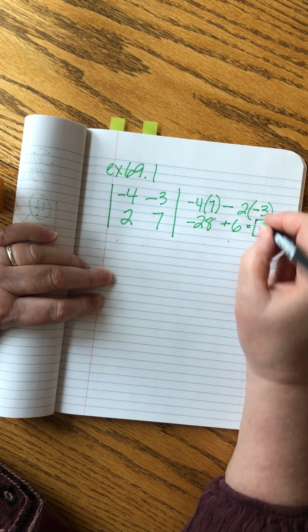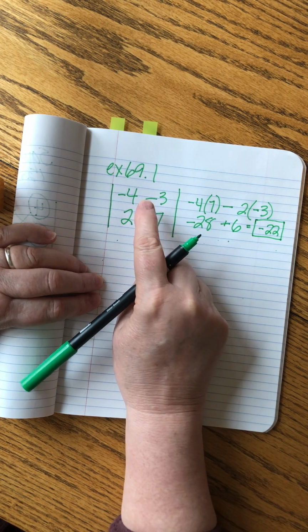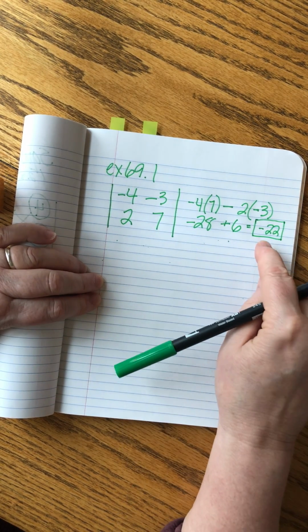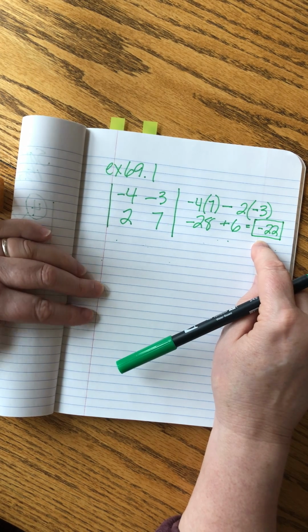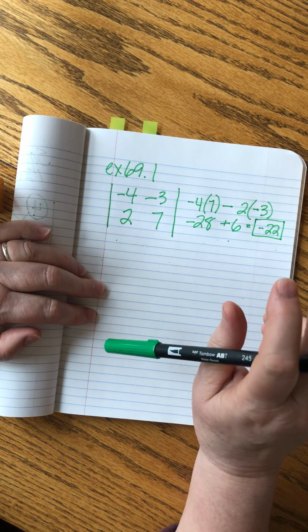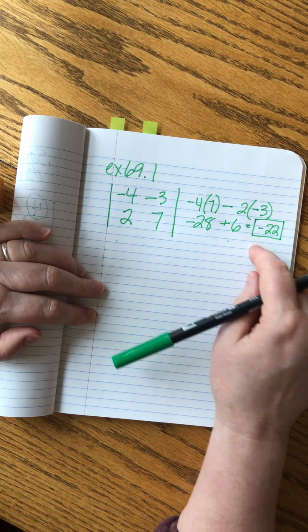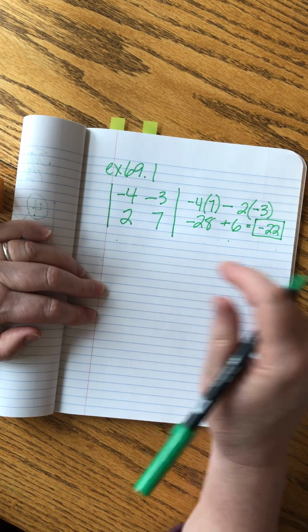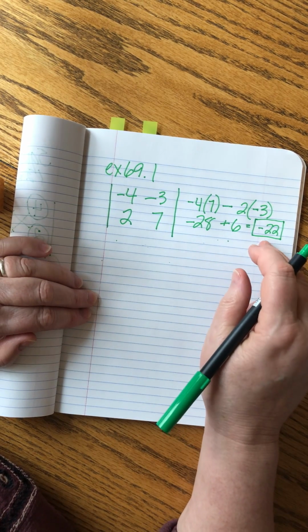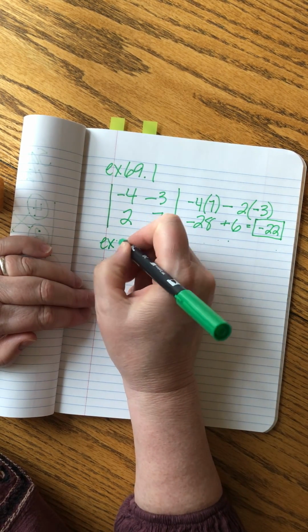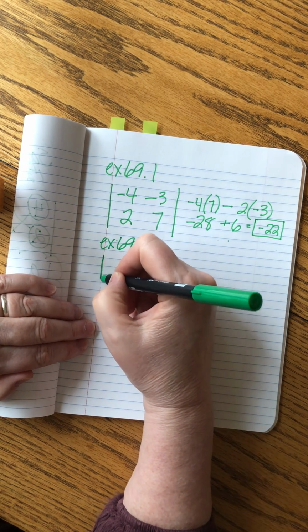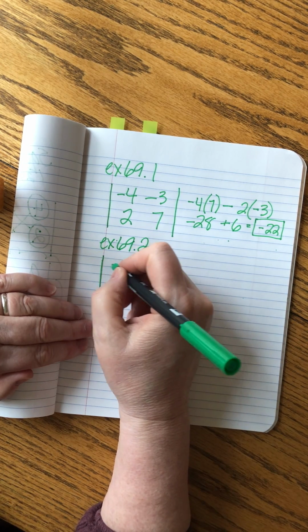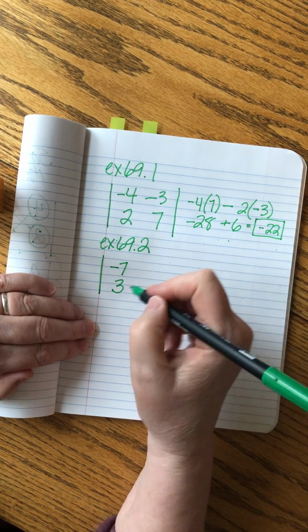That's the value of this square matrix. That is the determinant. Remember back in Algebra 2, we looked at part of the quadratic formula, and we said that that was the discriminant. Discriminant and determinant, I always trip over which one to say, but this is the determinant. Here comes another one. Copy these with me, please.